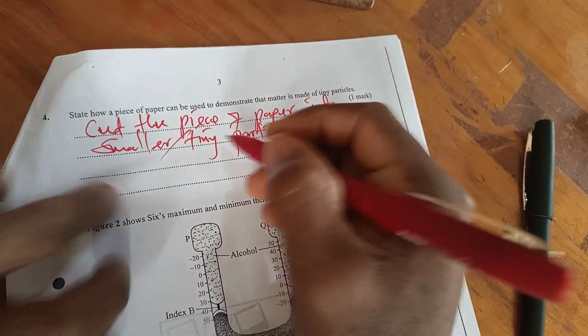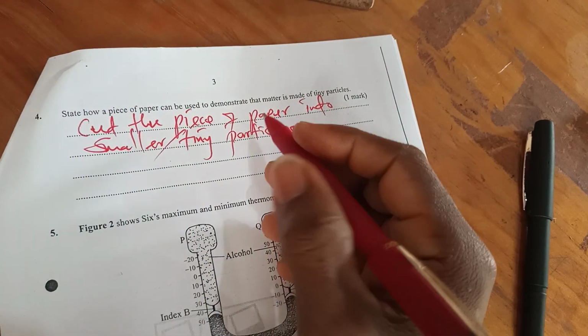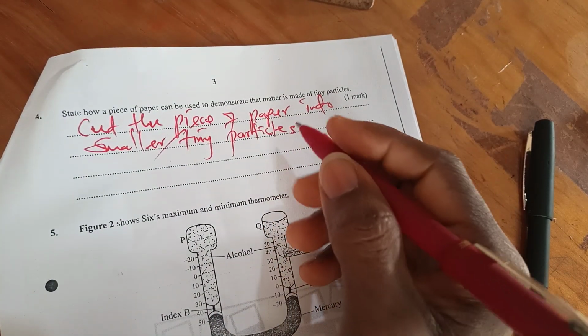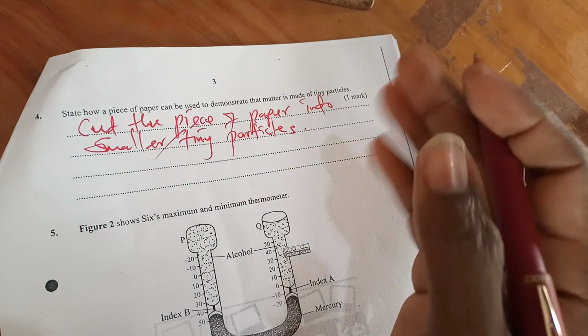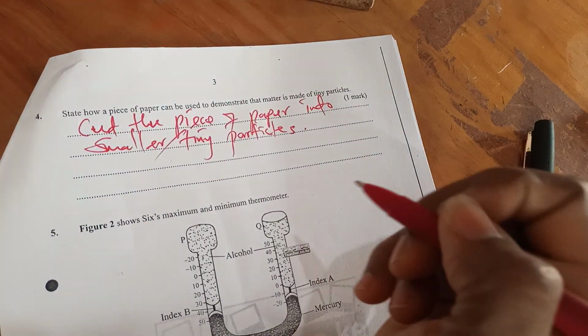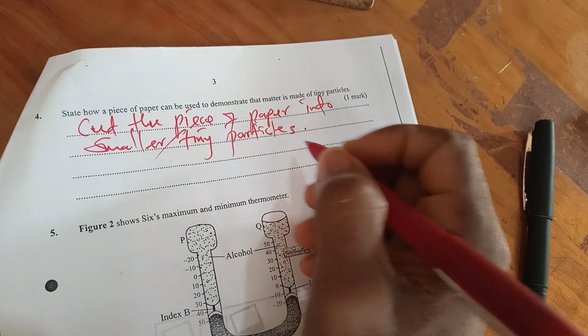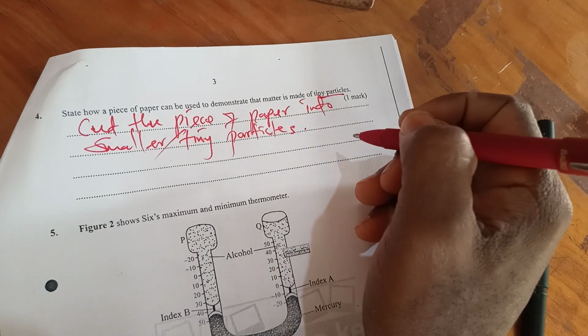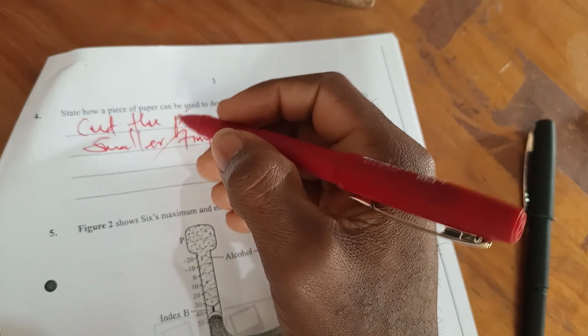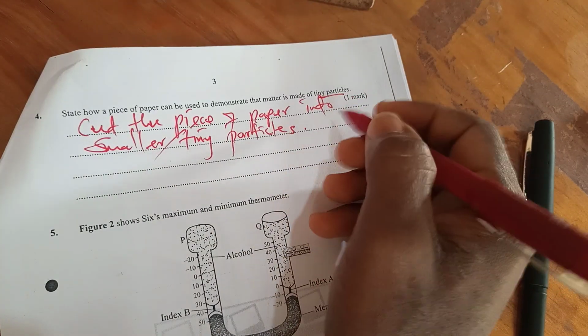After you cut the paper into tiny particles, you will not be able to rejoin the particles again, and that means you will have as many pieces of paper as possible from the main paper that you have already cut. So that is to show that matter is made up of very tiny particles. We had one state of the matter, which was the paper. Then after cutting, you have very many pieces.